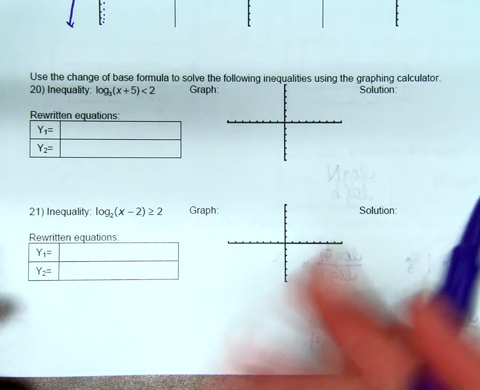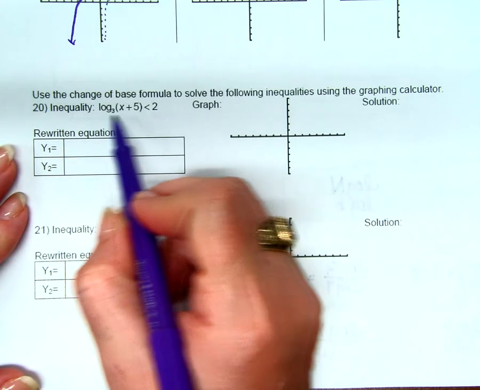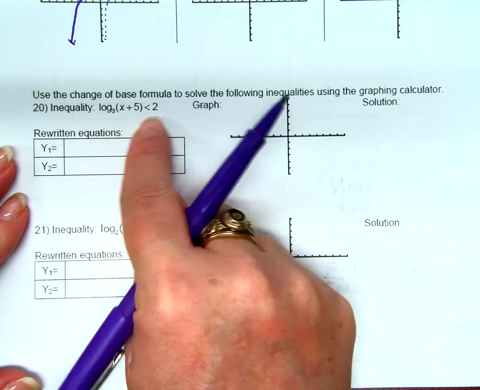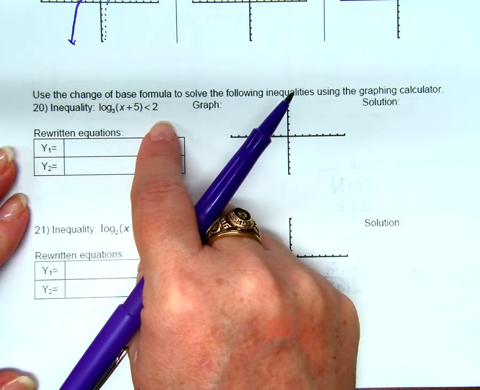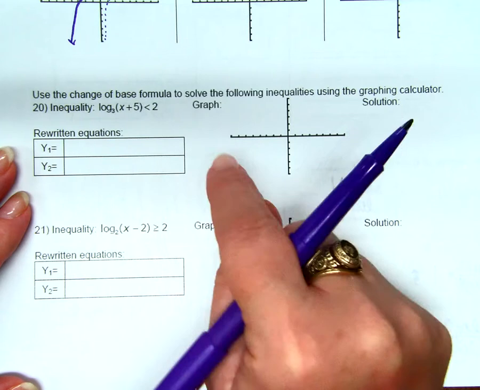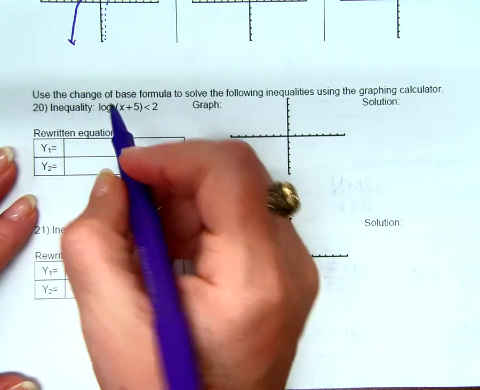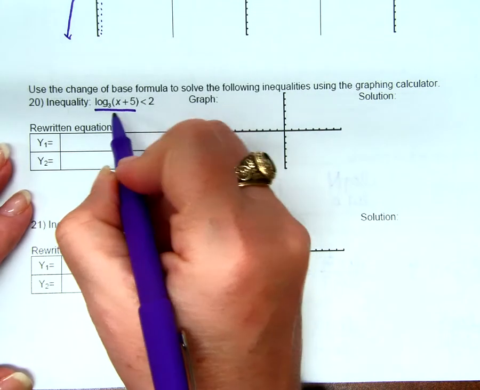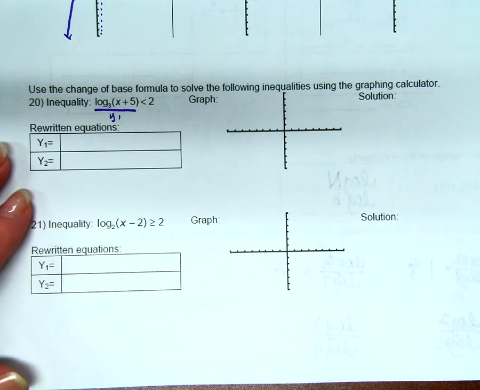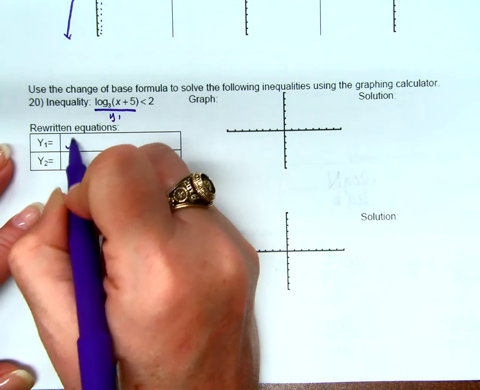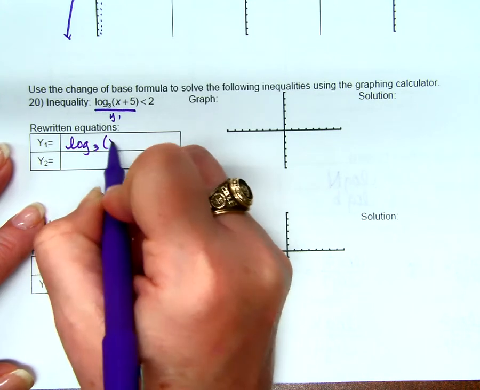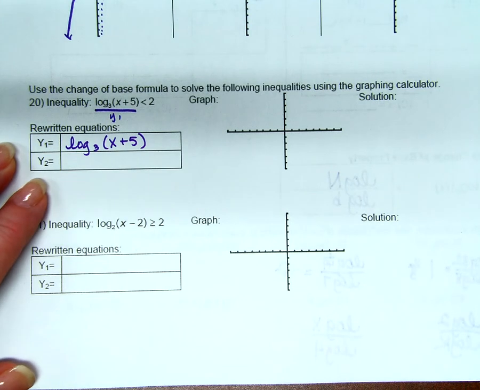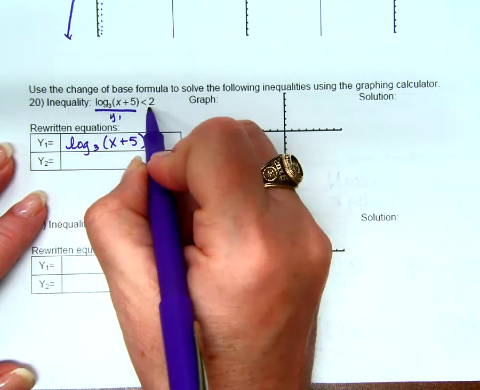All right? This is an inequality. Now it's asking me to graph. The problem is, are there any y's in this inequality? No. But we're still going to use a graph to solve it. What we're going to do is put this part of the inequality into y1, or in our calculators as f1, right? So log base 3 of x plus 5. And then in the second function, y2 or f2, we're going to put the other side.